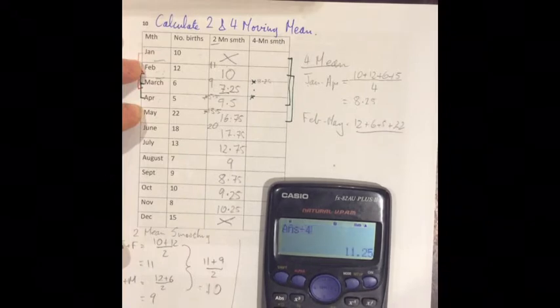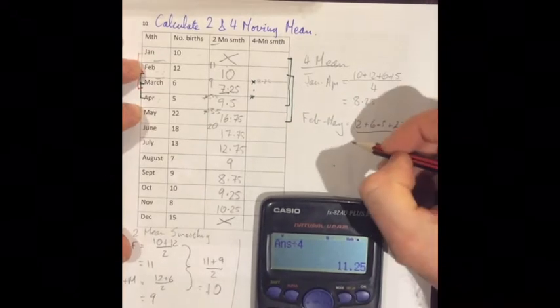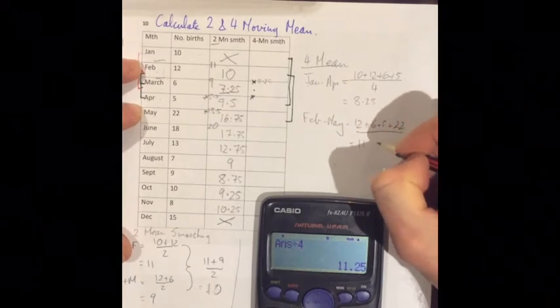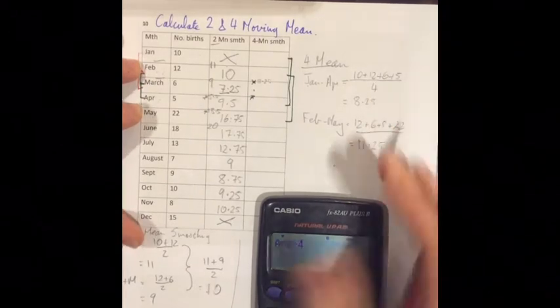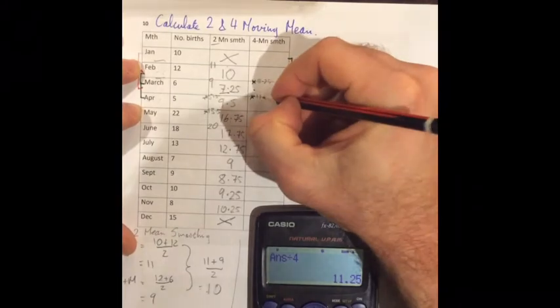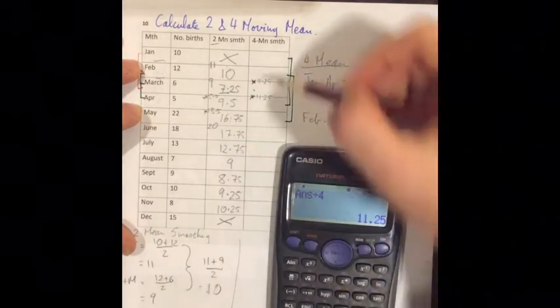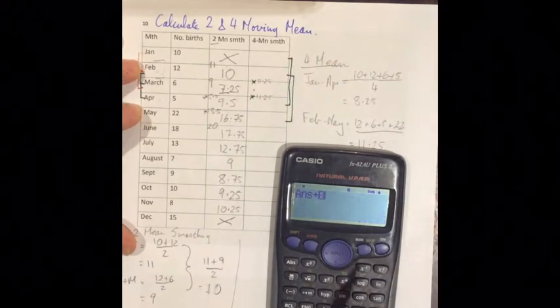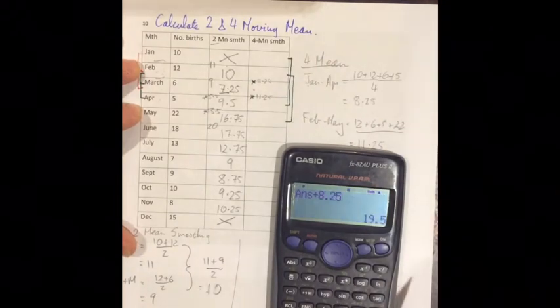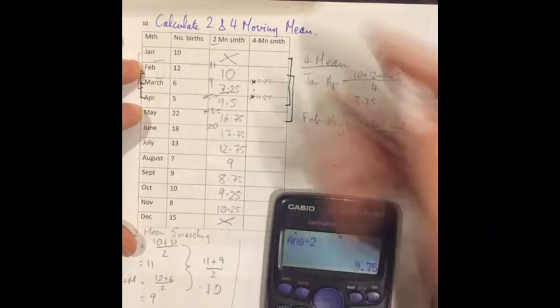Divide that all by 4 and we get 11.25. Okay, 11.25 plus our 8.25 divided by 2 is equal to 9.75.